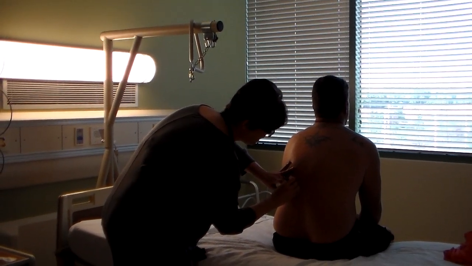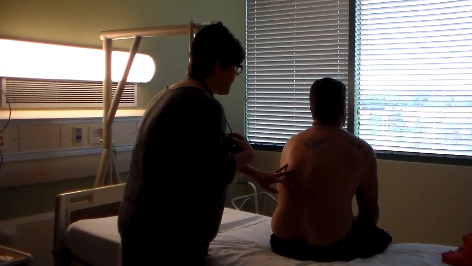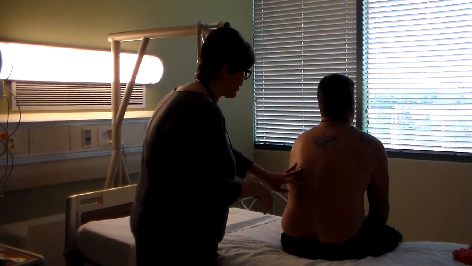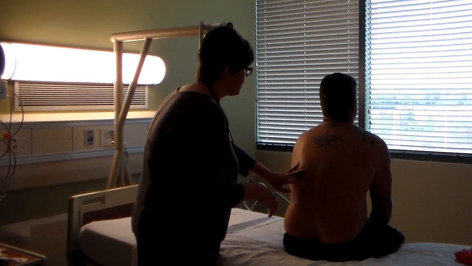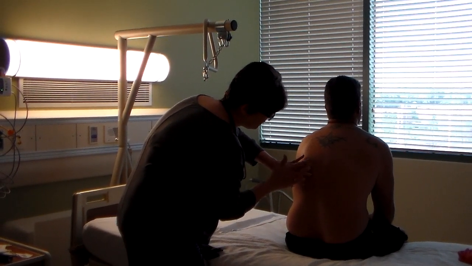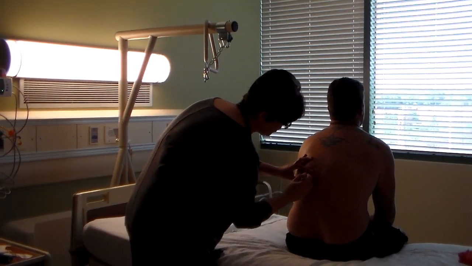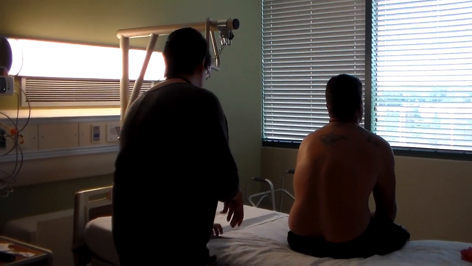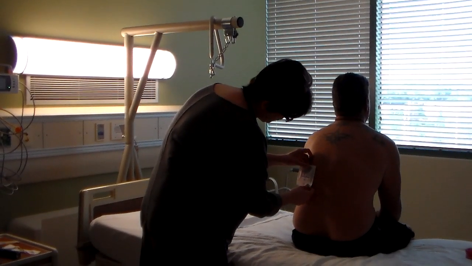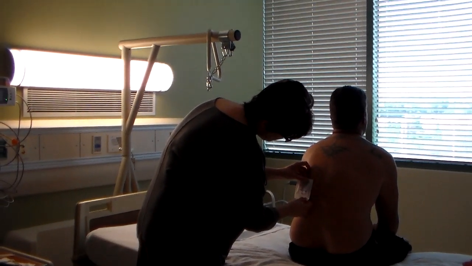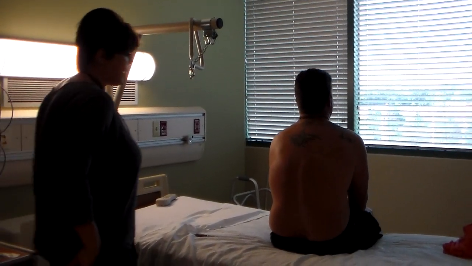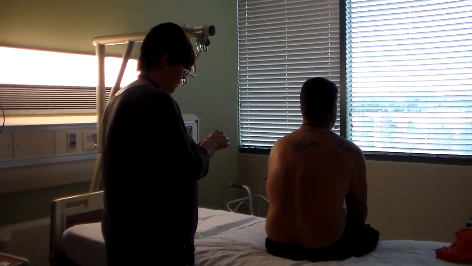And you can breathe. And now I want you to take a deep breath in and out and then blow all your air out. Ready? And hold it. And you can breathe. If I measure the diaphragmatic excursion, he measures about 3.5 centimeters, and normal diaphragmatic excursion is 3 to 5 centimeters. So you did good there.